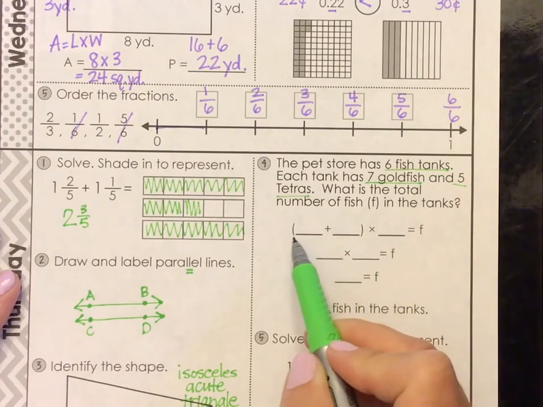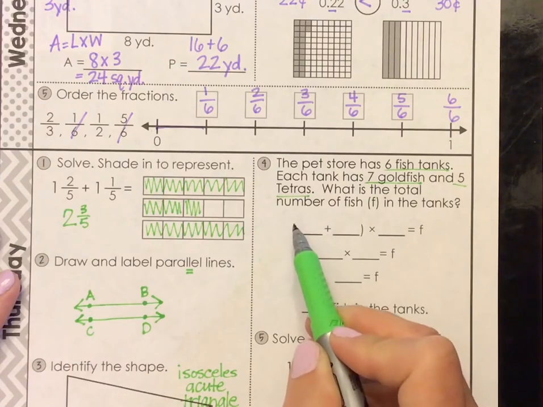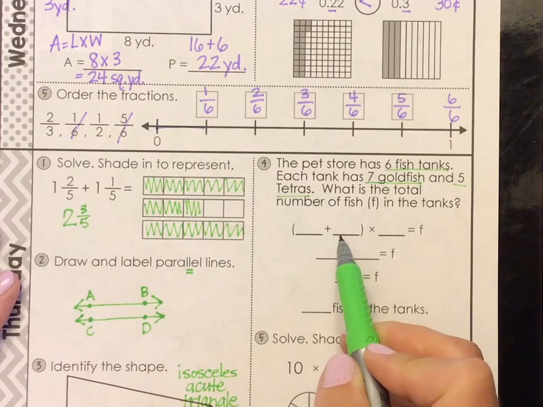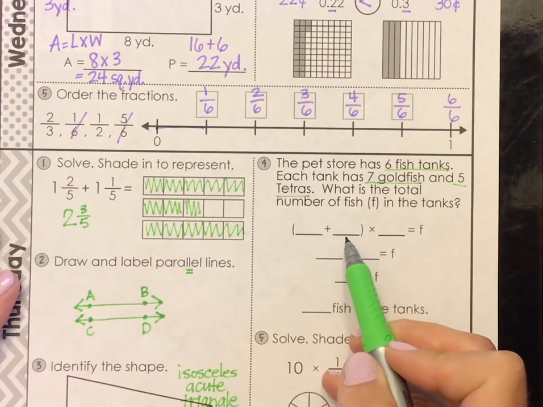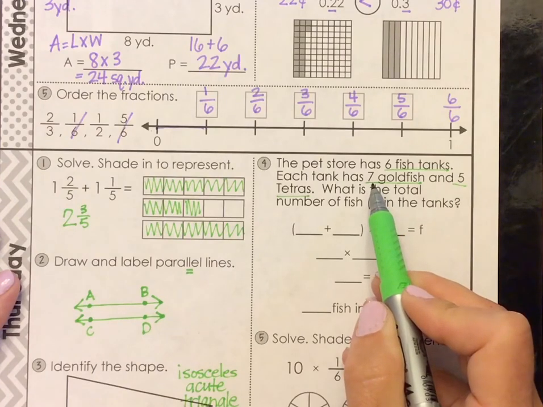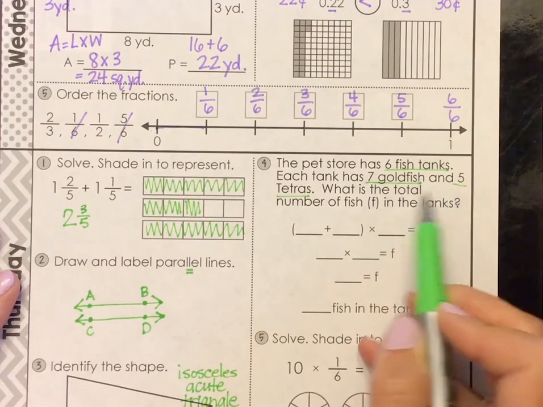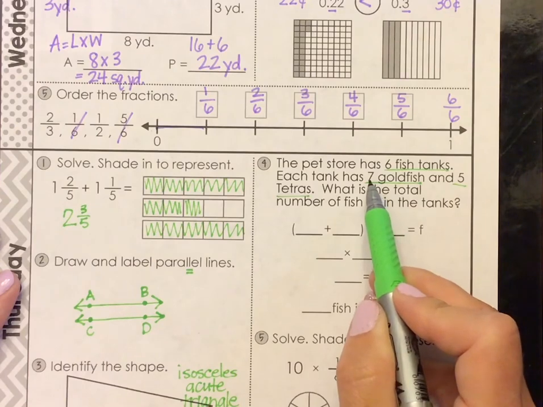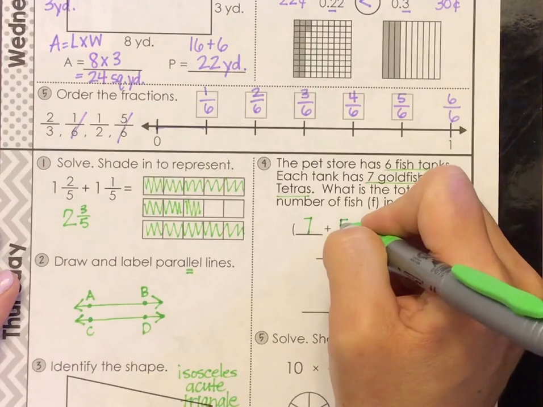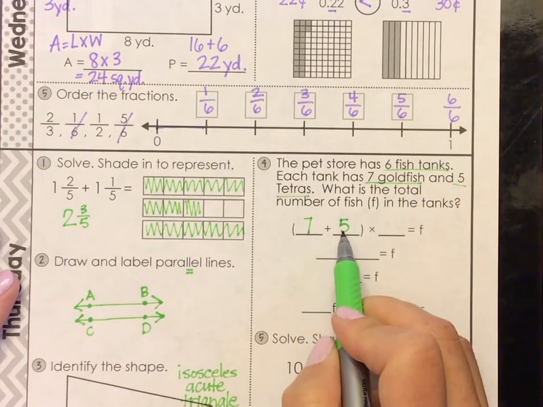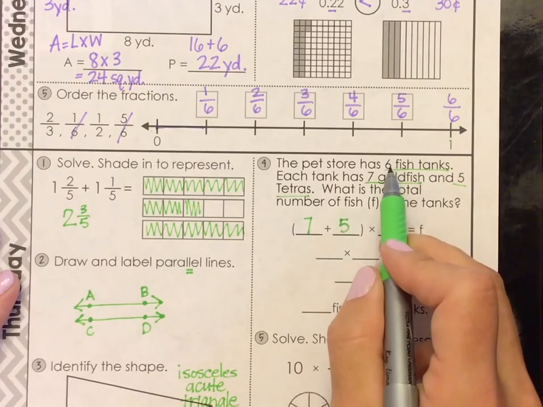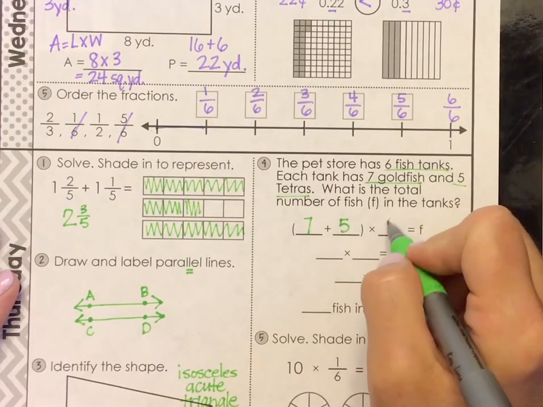So first off, if I look at my equation, I see parentheses and a plus sign. So there's 2 amounts that I need to join together. That's kind of like the hidden question. So what's the hidden question? Well, how many fish are there in each tank? We have 7 goldfish and 5 tetras. So the first thing we want to do is join the 7 plus the 5. Now we're going to multiply that number times how many fish tanks there are, 6.